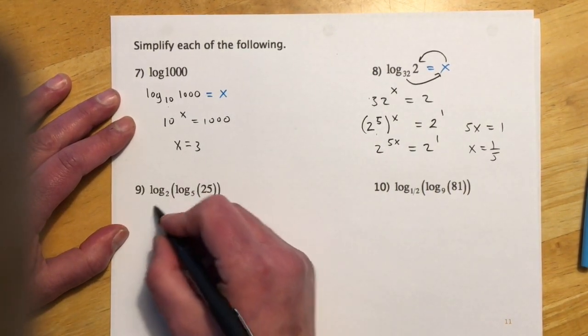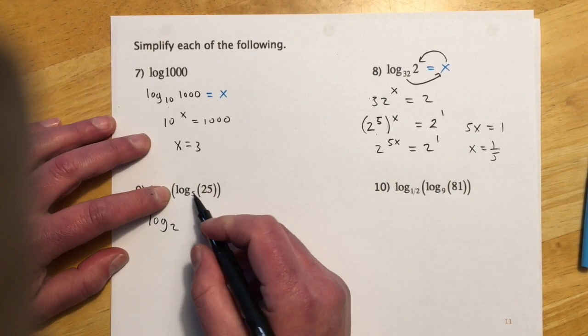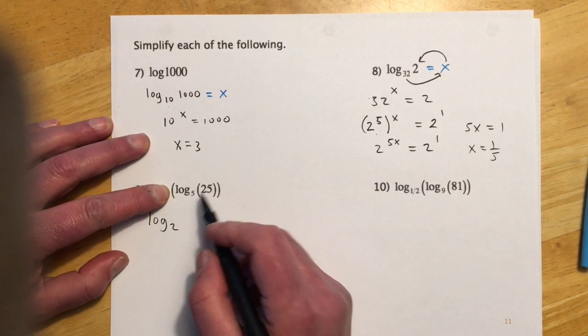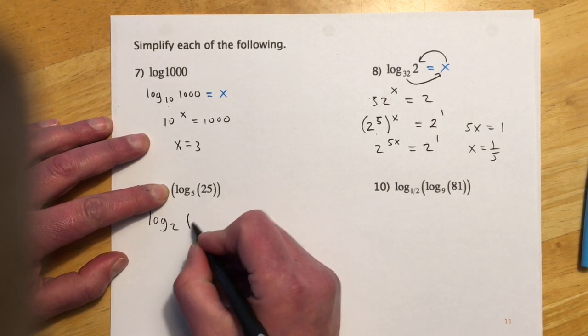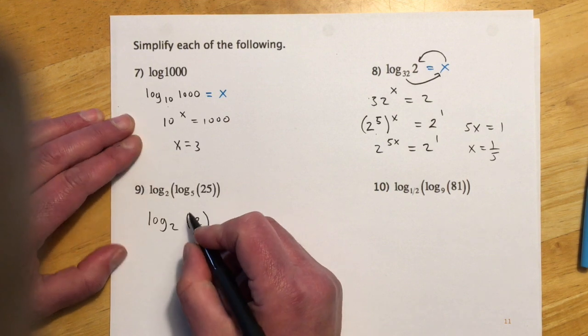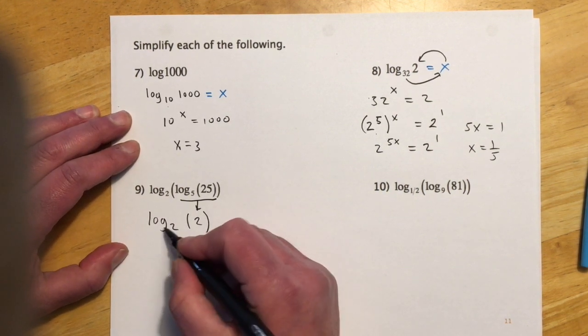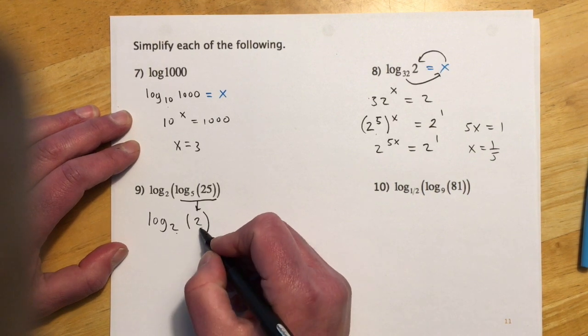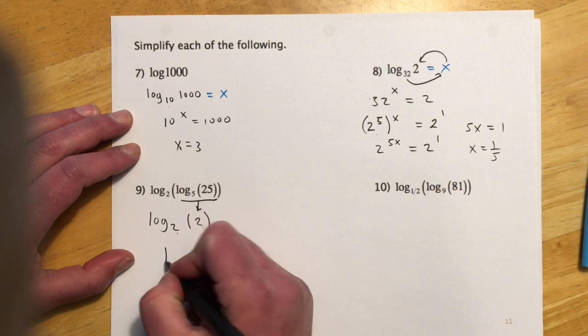Let's see, for this one, we'll start in our inner parentheses. So log base 5 of 25 says, what power do I raise 5 to get 25? So 5 to the 2nd makes 25, so that would be 2. And then this whole thing right here is just 2. And then this is, what do I raise 2 to get 2? So 2 to the 1st makes 2. So this is just a big fancy one.